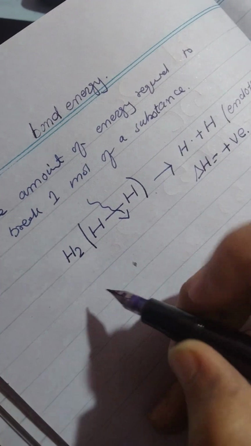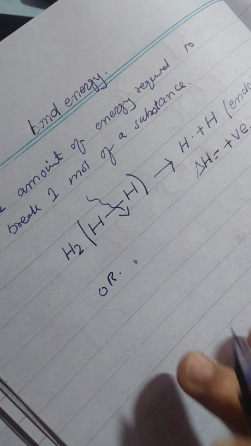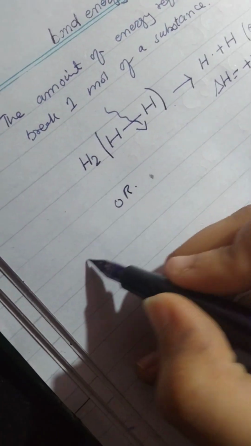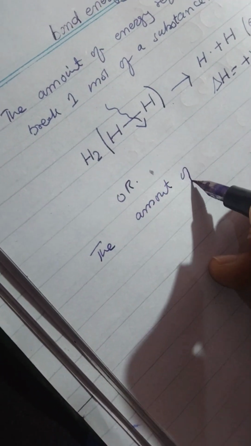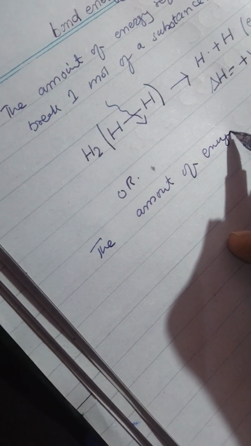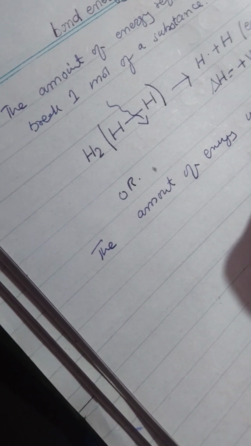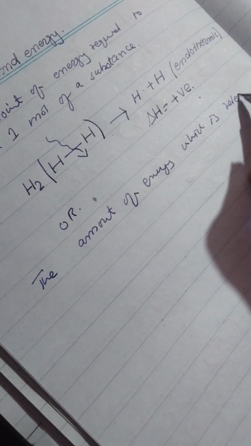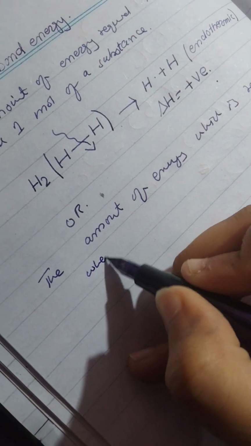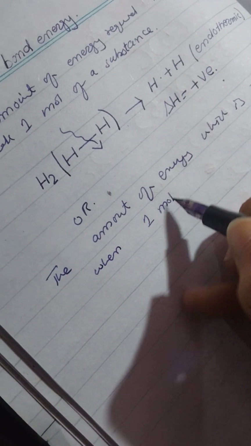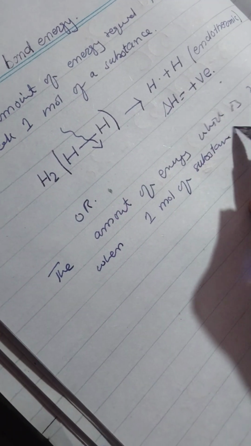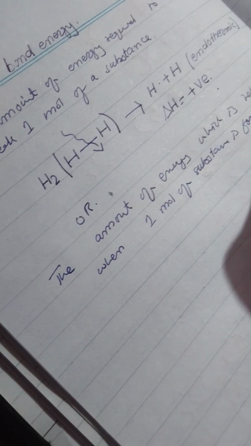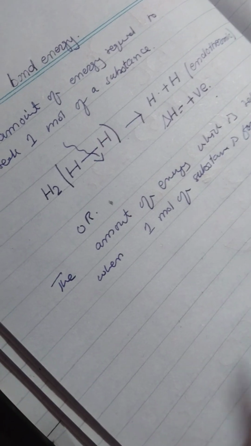There's one more definition of bond energy, which is the amount of energy released when 1 mole of substance is formed.